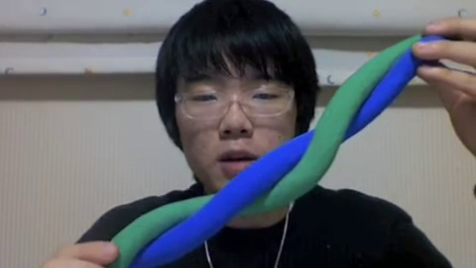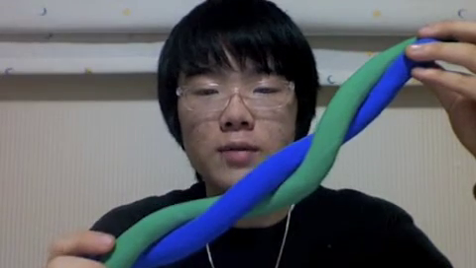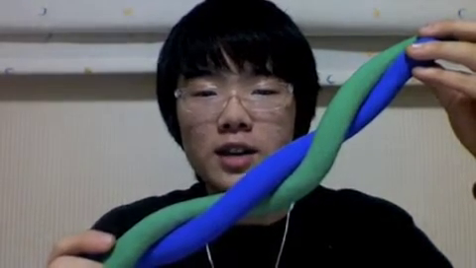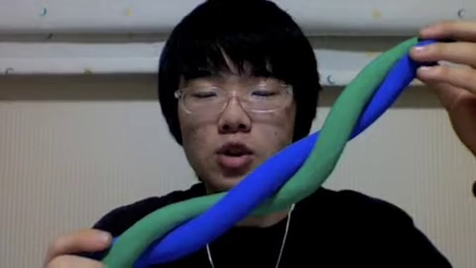Hello, I am Peter Park, and today I would like to explain how DNA replication occurs by using a personal model of mine. This very simple model shows the general structure of DNA, a double-stranded helix with base pairs that are not shown.